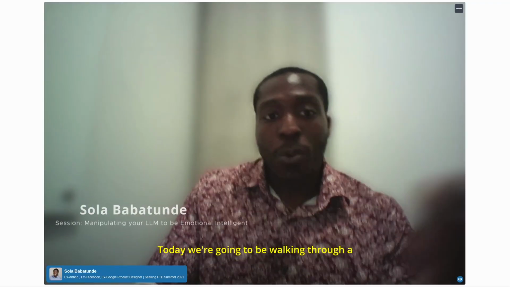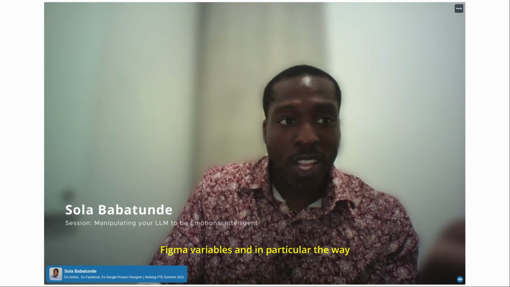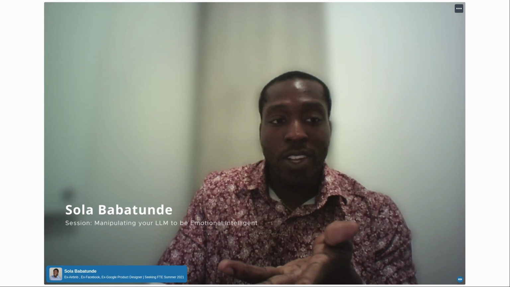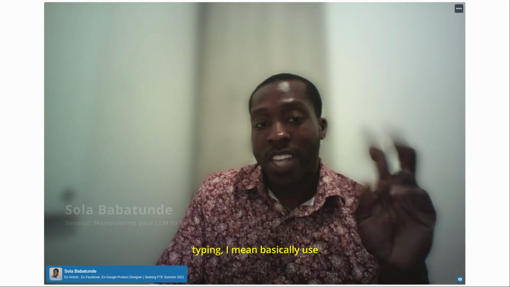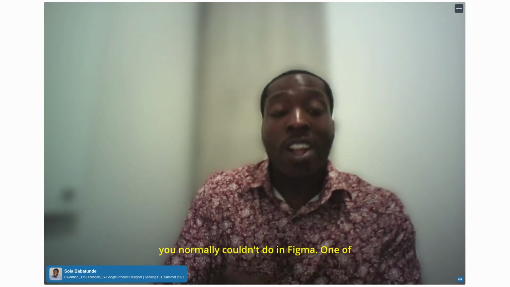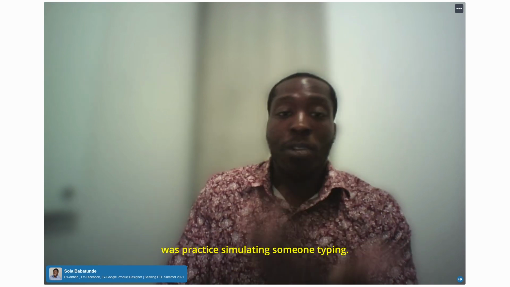Today we're going to be walking through a specific way of how to use Figma variables, and in particular the way we're going to be doing them is using Figma variables to allow you to do some advanced typing. When I say advanced typing, I mean basically use Figma variables to create something that you normally couldn't do in Figma. One of the most famous issues that you couldn't normally do in Figma was practice simulating someone typing.